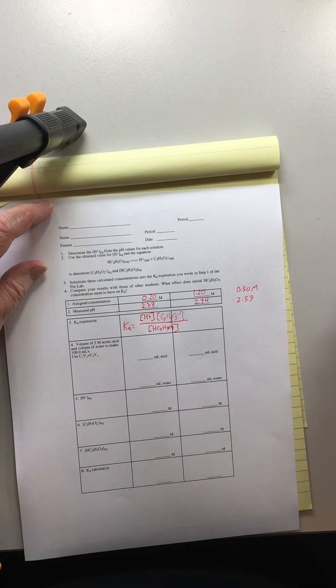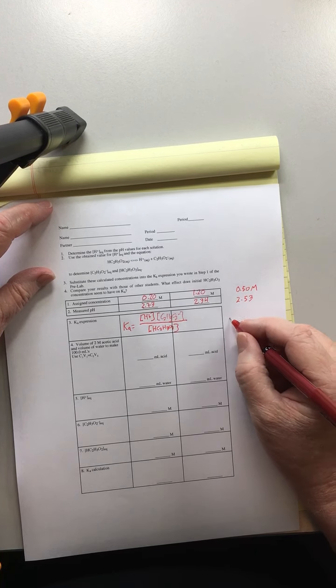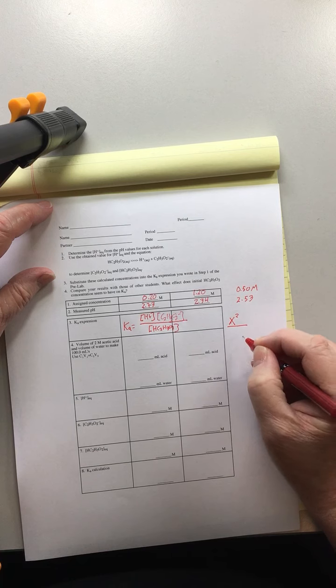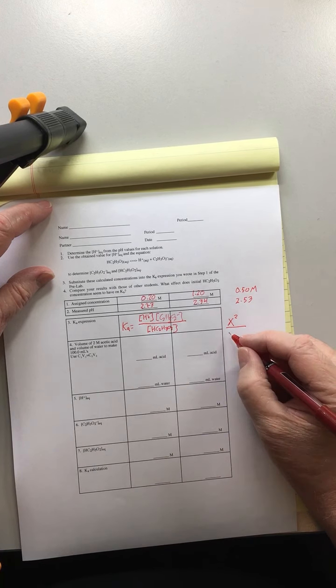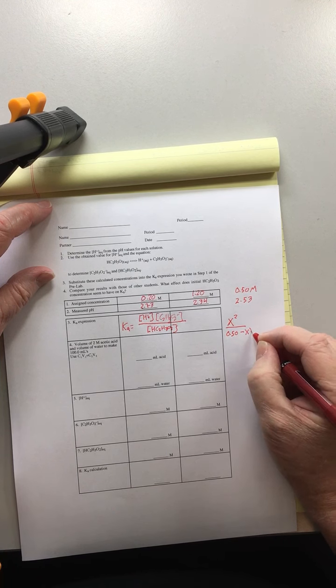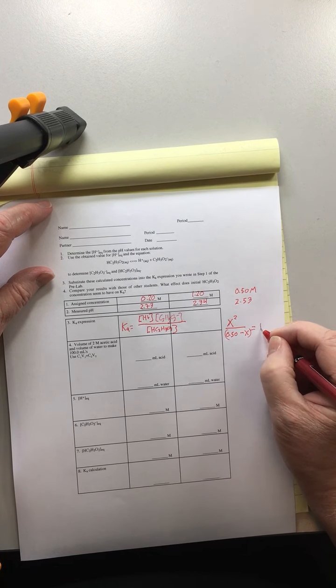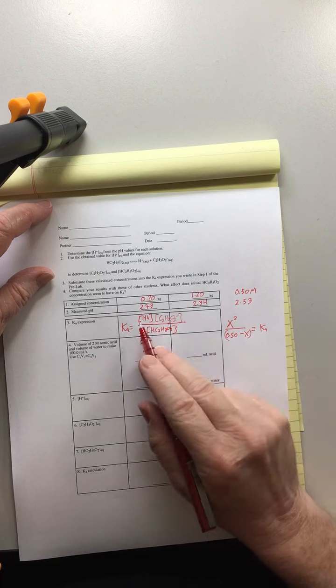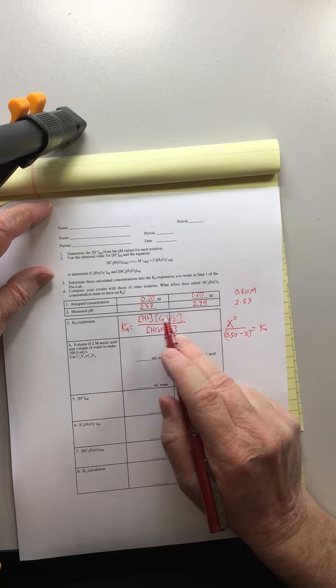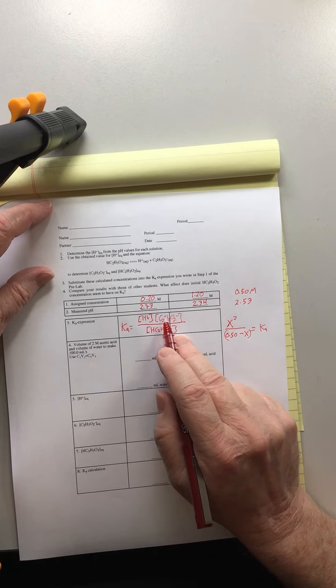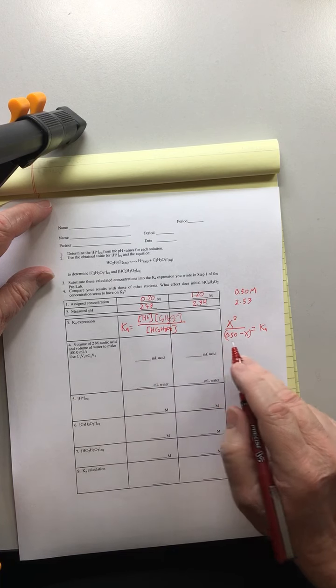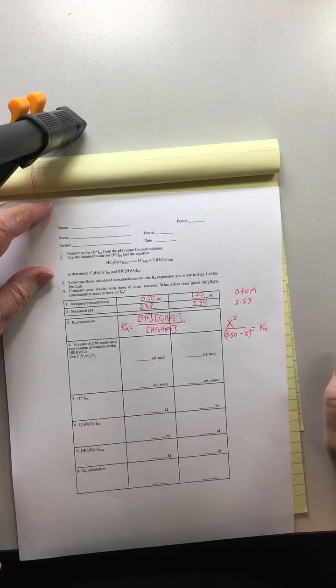Now, if we were to set up an ICE box to look at this, this would look a lot like x squared over the initial concentration, which in my example is 0.5, minus x equals Ka. So this times this, these two numbers are the same, divided by this, which is 0.5 minus x.